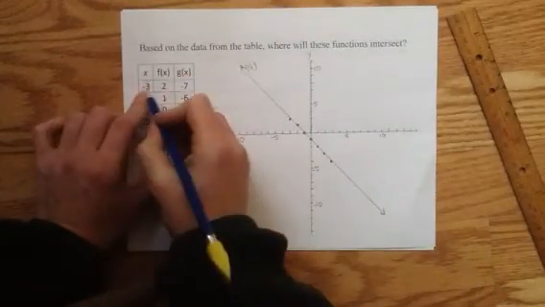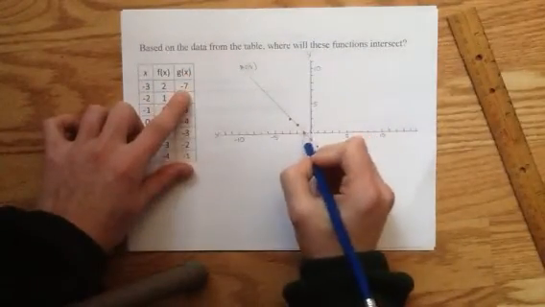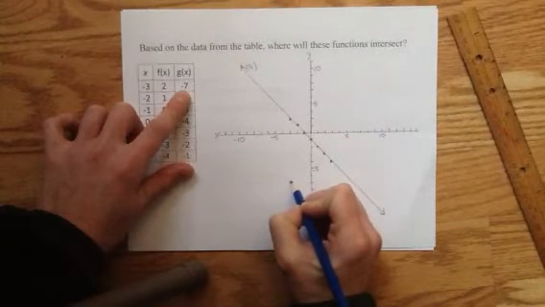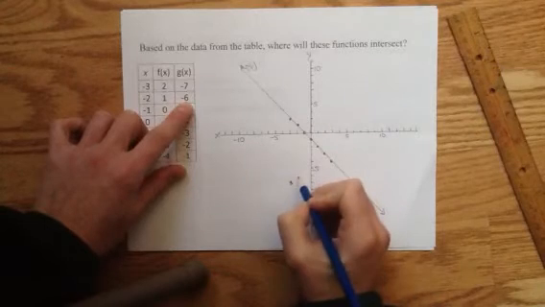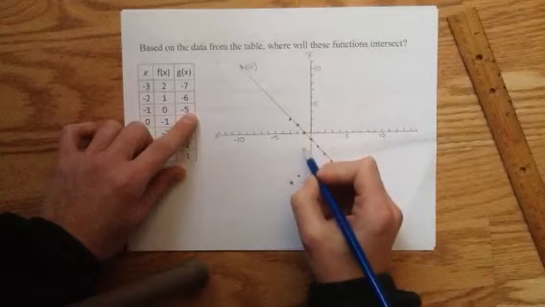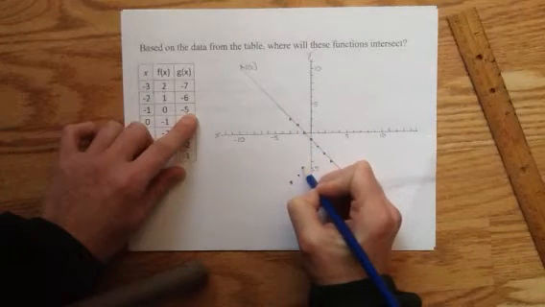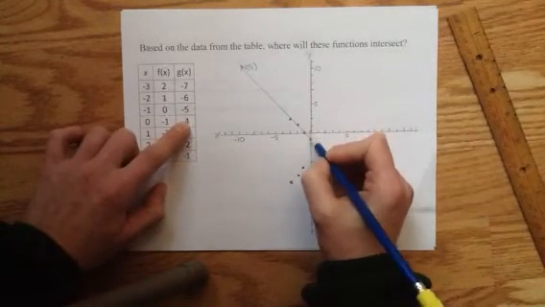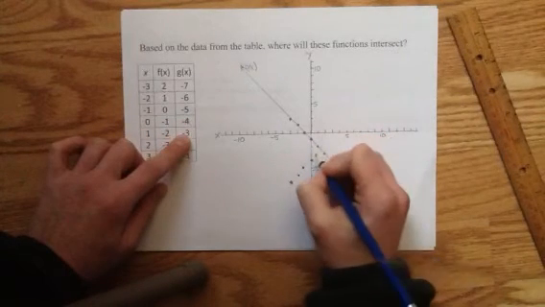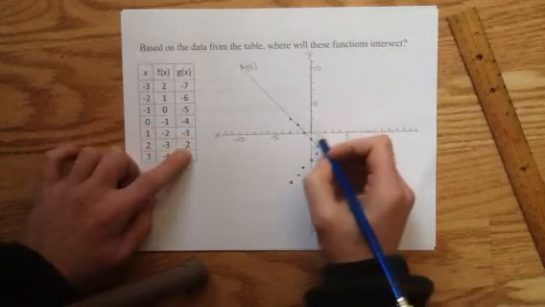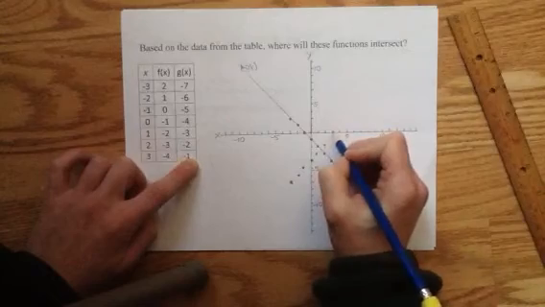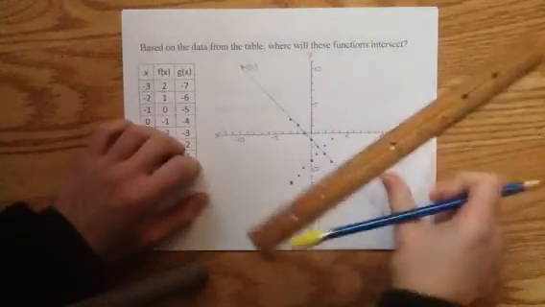Now g of x. Negative 3, negative 7. Negative 2, negative 6. Negative 1, negative 5. 0, negative 4. 1, negative 3. 2, negative 2. 3, negative 1. Which I notice they do intersect.